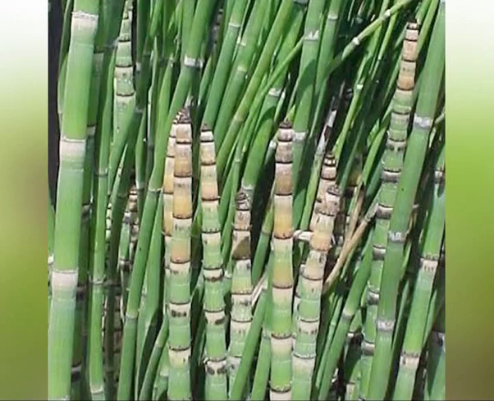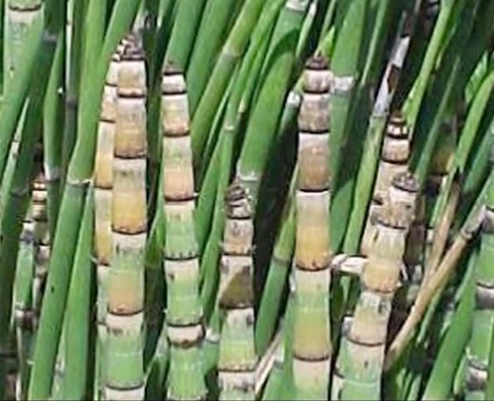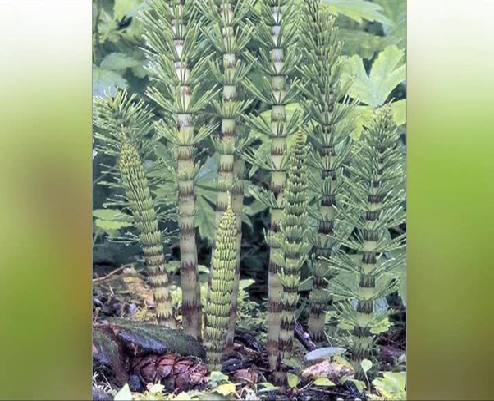There is a deposition of silica on the outer walls of epidermal cells, due to which the plants become rough in texture and are used as abrasive. Silica also provides a protective covering to these plants against predators and pathogens. Some species of Equisetum are also used in Ayurvedic medicines as diuretic.